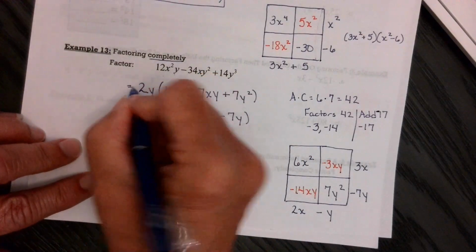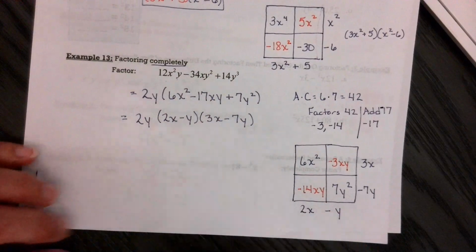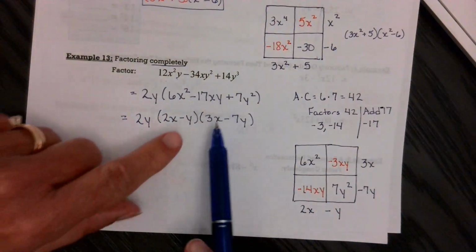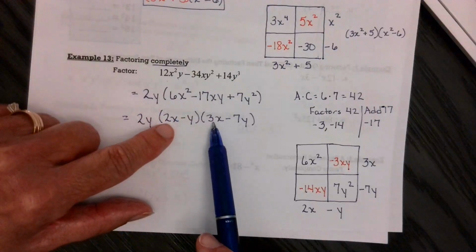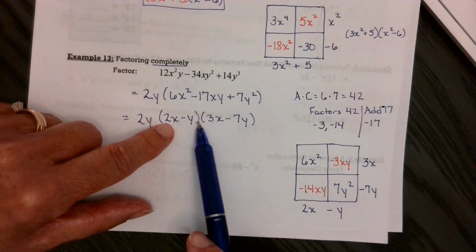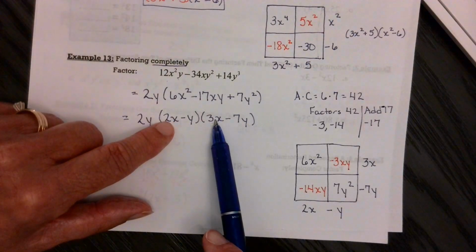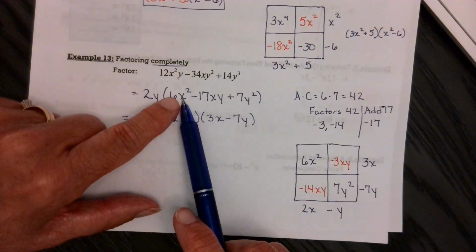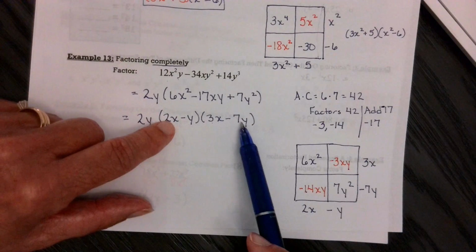You have to have it because when you multiply all this out, you should end up with our original expression. Now, just to check, you use FOIL. Or you distribute the 2x, then distribute the negative y, however you think. 2x times 3x is positive 6x squared. Outside's negative 14.